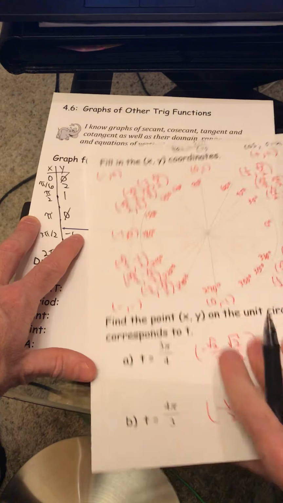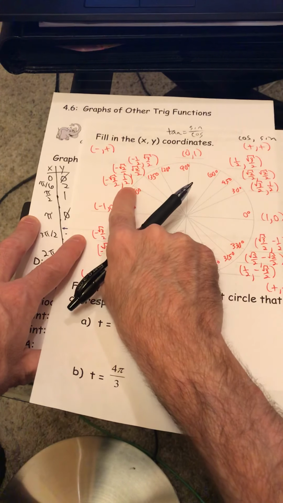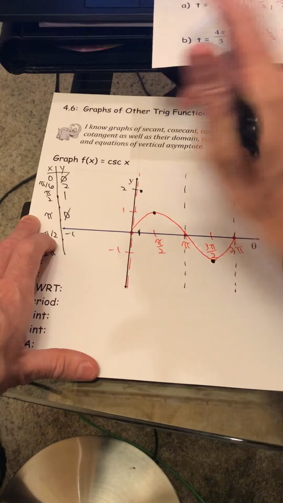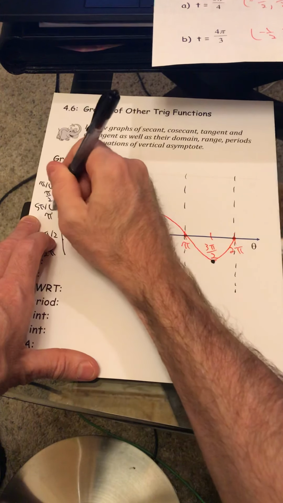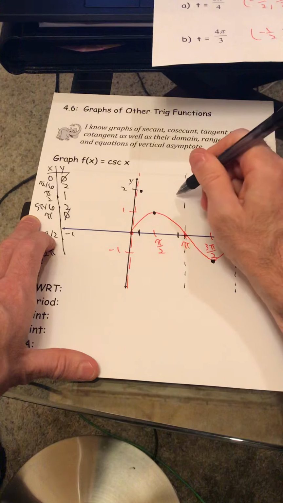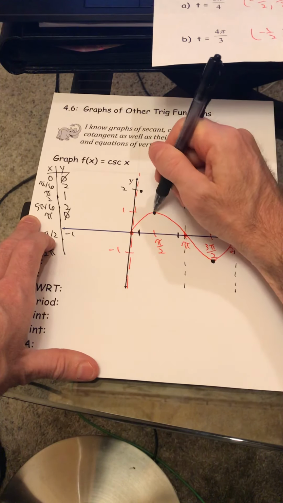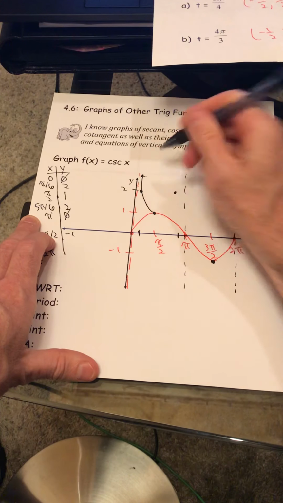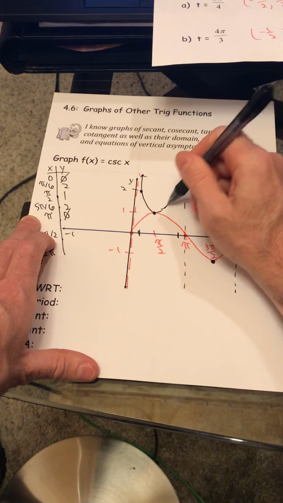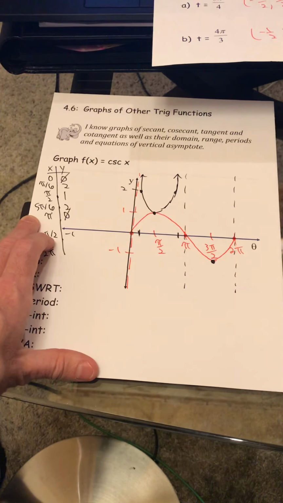Then our next, between pi over 2 and pi, let's again use 5 pi over 6, where the reciprocal will be 2. Again, that's closer to pi over 2. And so what you end up with in here is a parabolic-shaped curve, except you do have those vertical asymptotes.